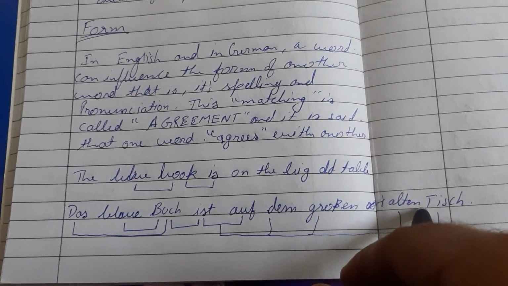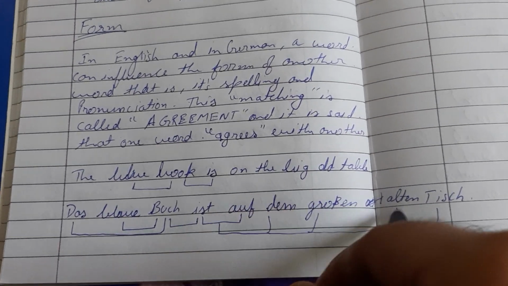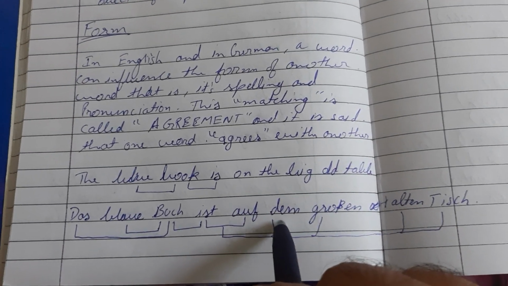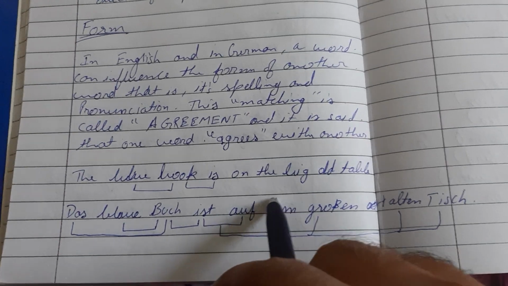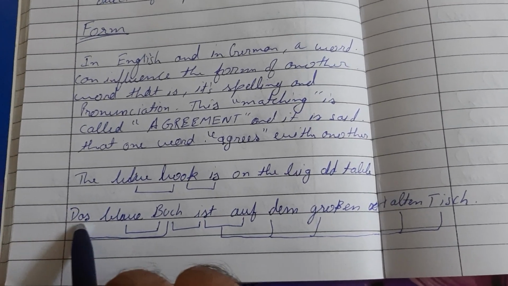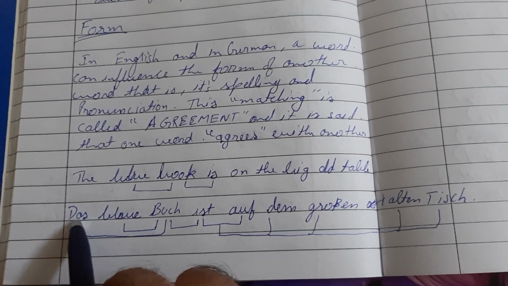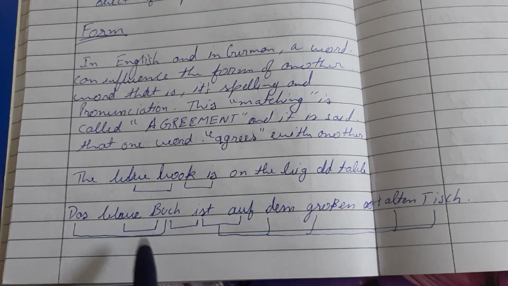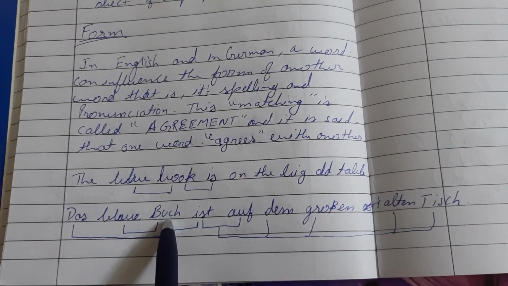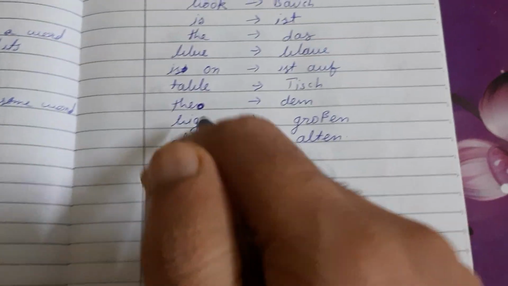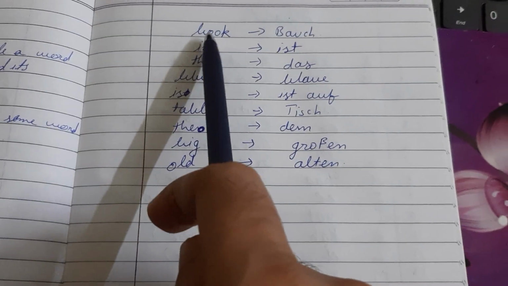We have to see its case, whether it is nominative, accusative, genitive, or dative. That's why it is dem. And since it is neuter and in the nominative case, we have written das. So in the German language, we have to consider the case of the noun word also.